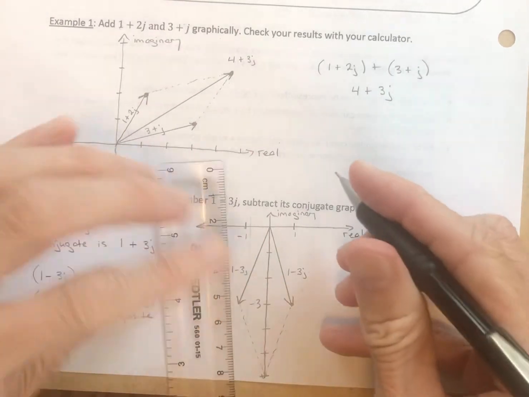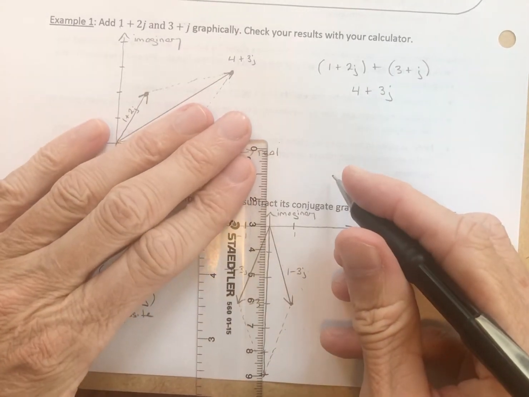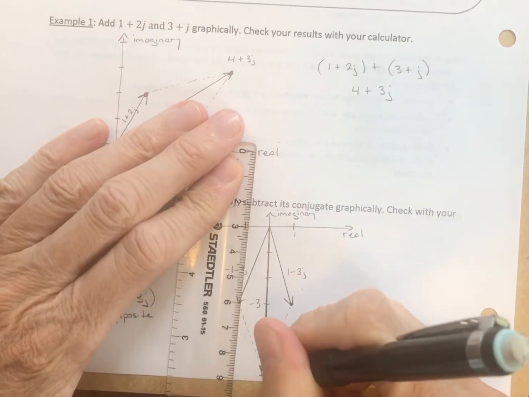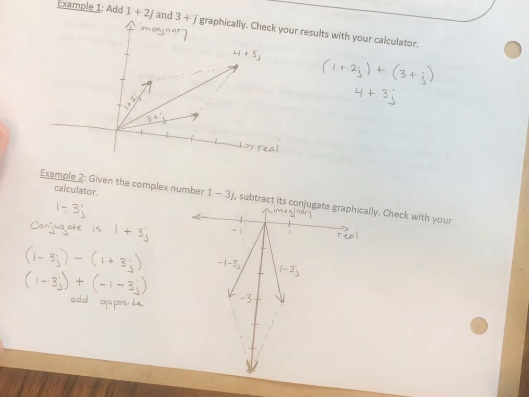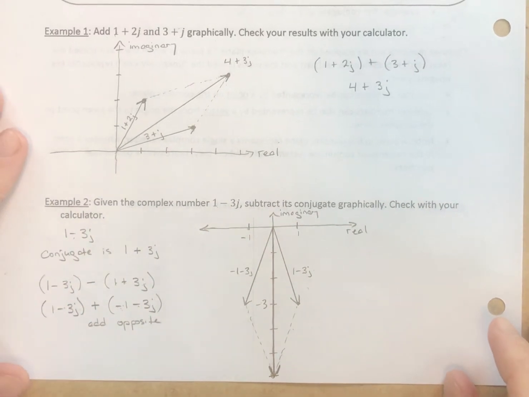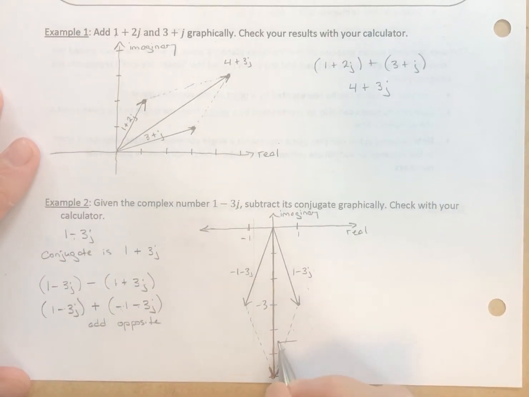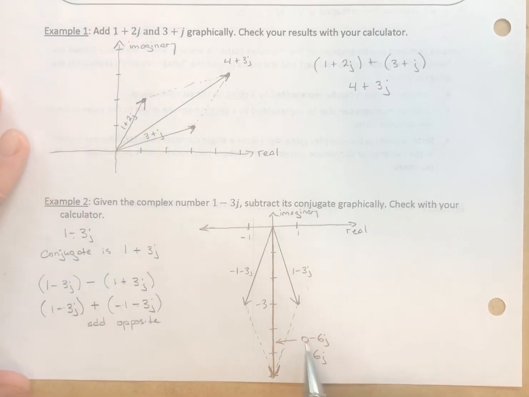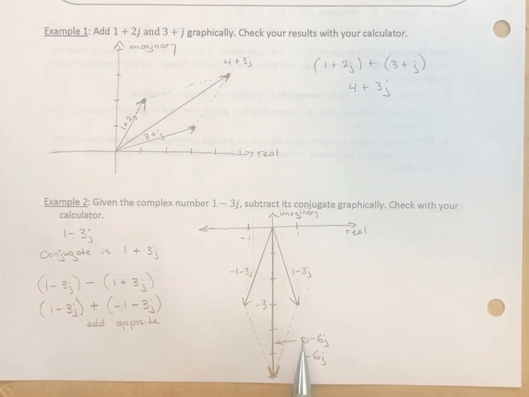And I come down, and as it turns out, the addition of those is this vector right there. And my paper got turned, sorry about that. The addition of those is the vector 0 minus 6j, or it's just negative 6j. You don't need to have the 0, but it's 0 on the real axis, and it's negative 6 on the imaginary axis. So that's how you would do this one.